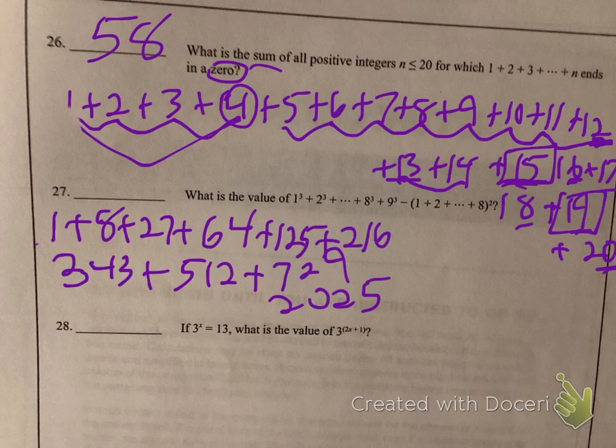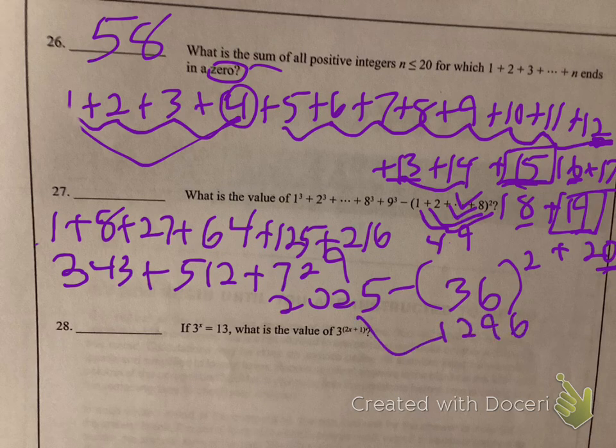Now I'm going to subtract out 1 plus 8 is 9, 2 plus 7 is 9, 3 plus 6 is 9, 4 plus 5 is 9. So I end up with 4 pairs of 9. So just 4 times 9, which means that's going to be 36 squared. So I just do 36 squared. So 36 times 36 ends up giving us 1296. And if I just subtract these two numbers, 2025 minus 1296, I'm going to end up with 729.